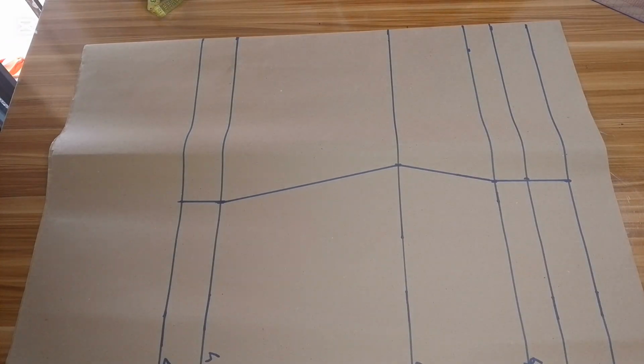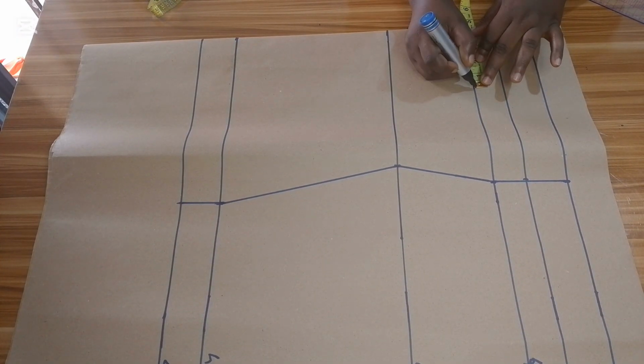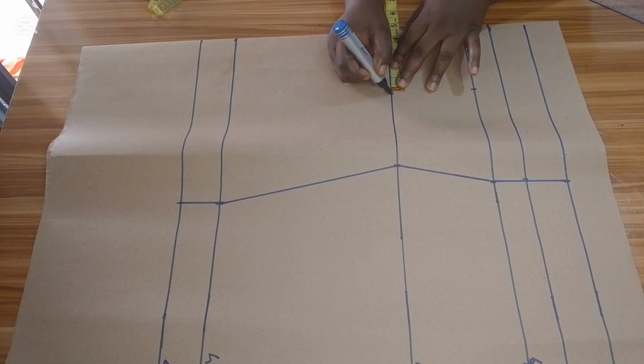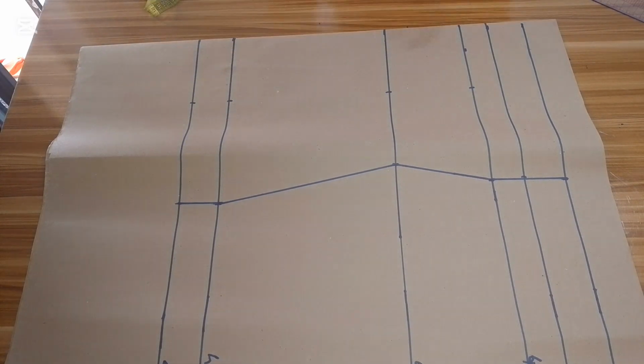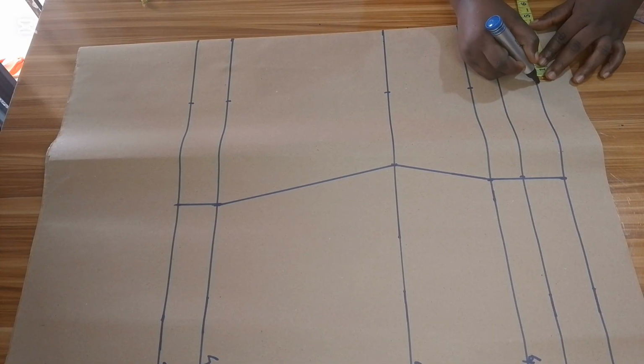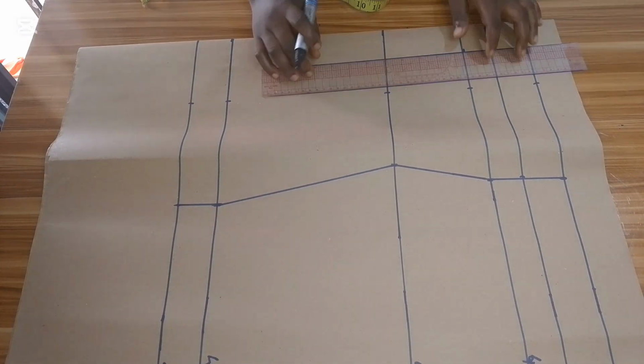So the next thing to do after that is to get your bust nipple to nipple. That's 8 inches divided by 2. That will give me 4 inches plus 0.5 inches of sewing allowance. That will give me 4.5. I'll mark that measurement and I'll connect with a straight line up to the starting line.